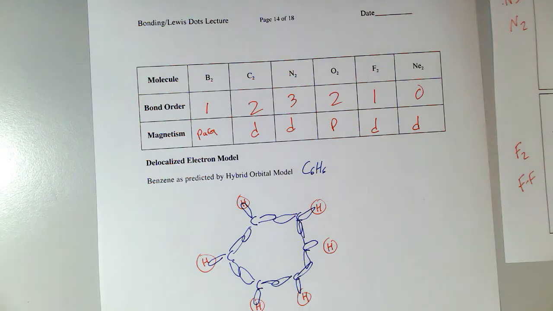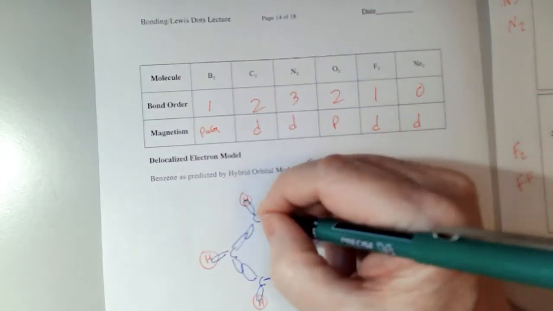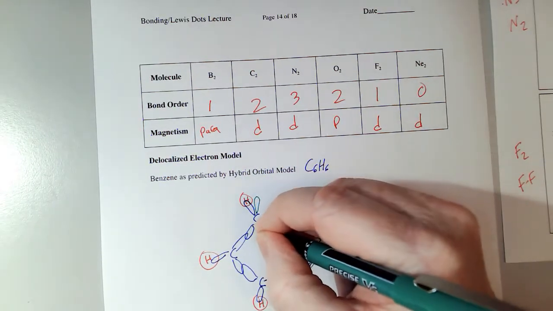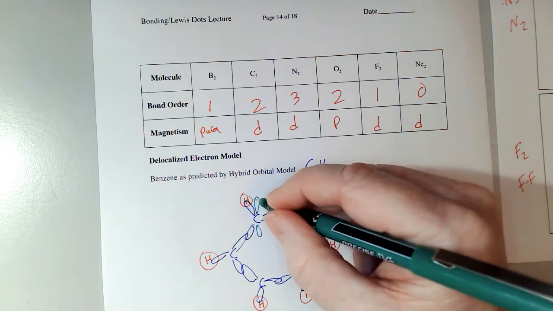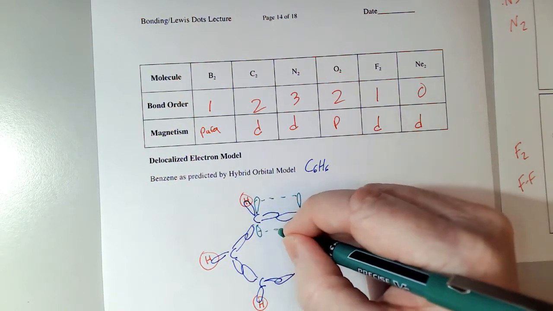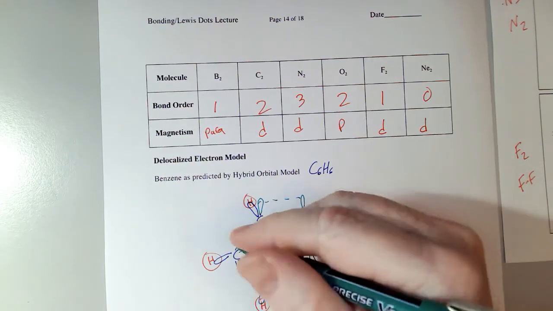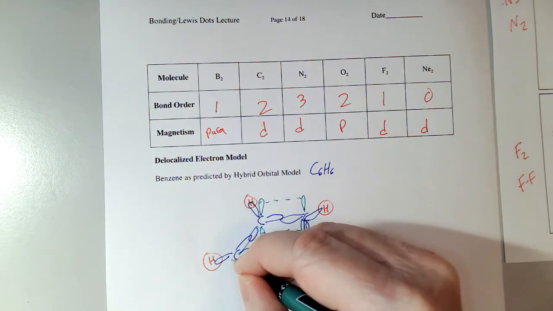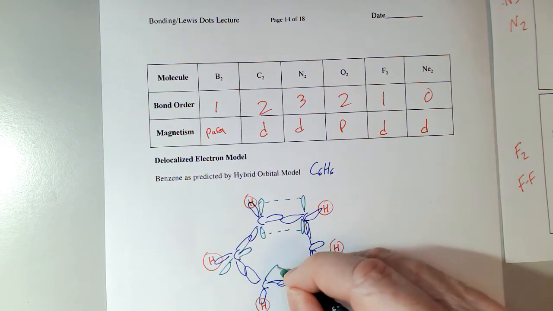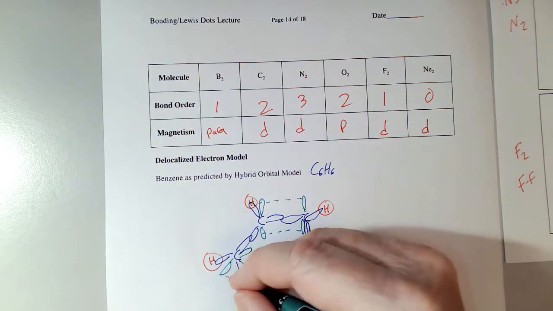Now, what next? I have a leftover p on this one, which I'll put there and there, and there and there, and get the double bond. Now this carbon still has a leftover p, which I can kind of draw like that, and this carbon has a leftover p, which I'll draw in the same orientation.